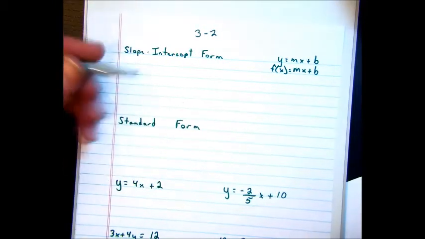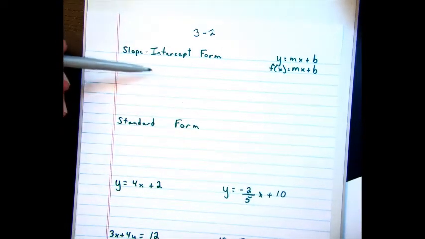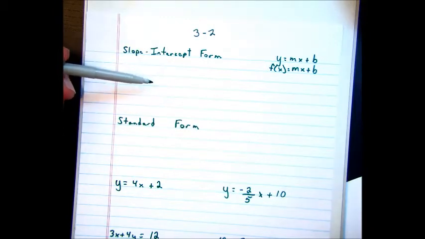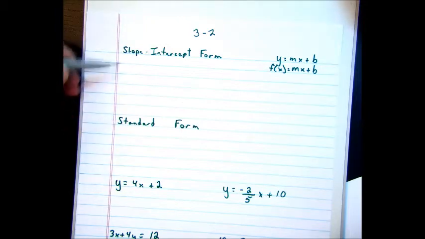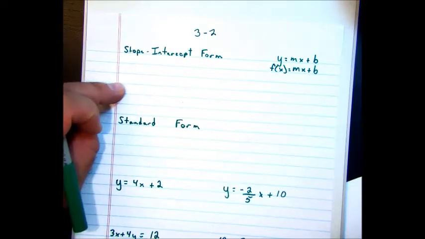So being able to write it in slope-intercept form is relatively easy. We've been doing that where we're trying to find f of x, or our answer. Okay? Slope-intercept form and standard form are two different ways of writing the same line. Okay, so let me explain it to you another way.